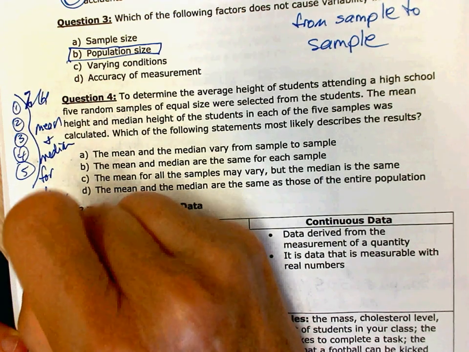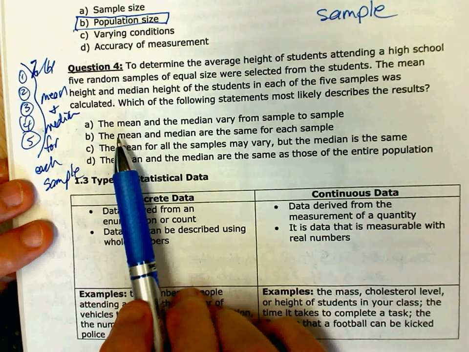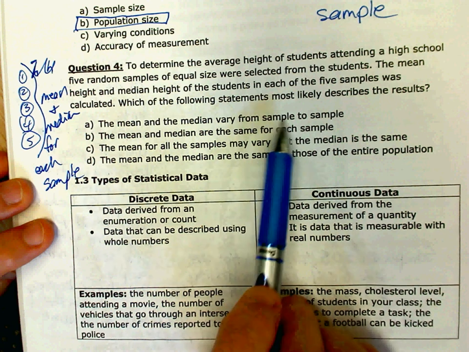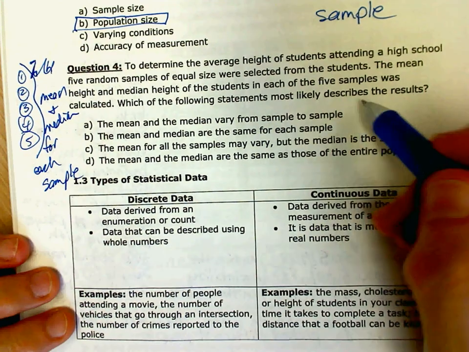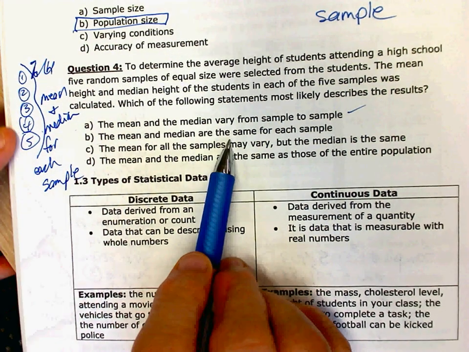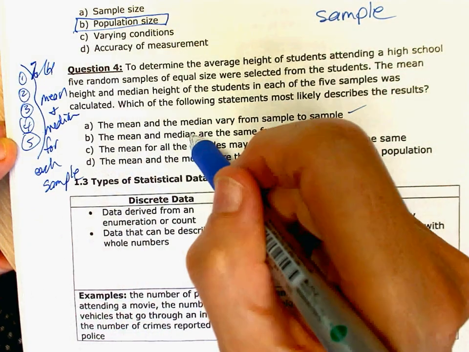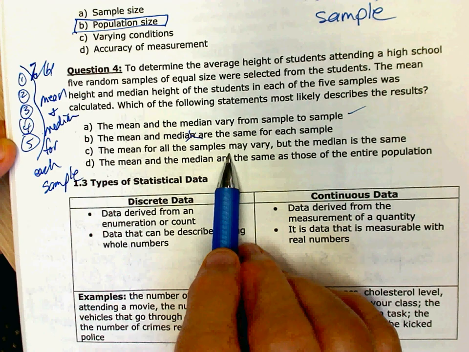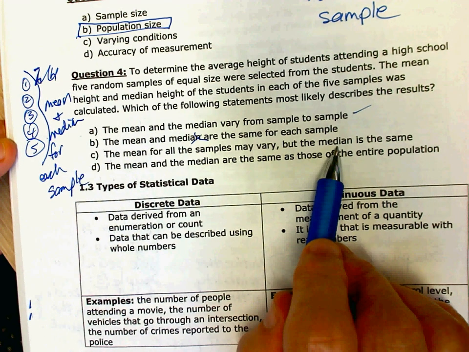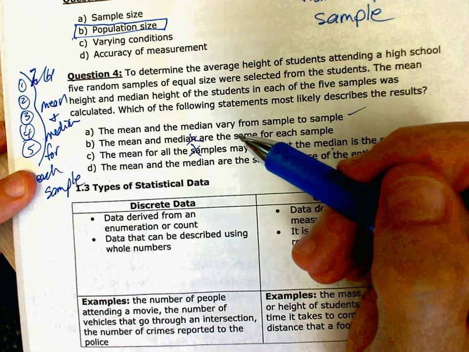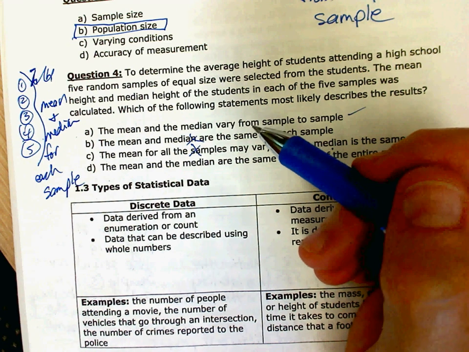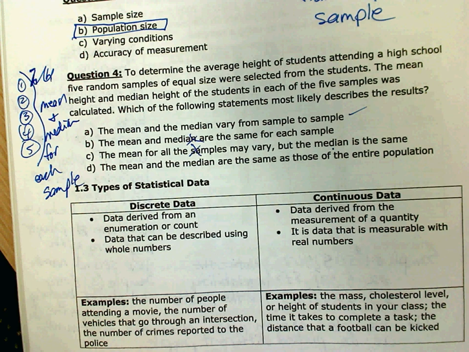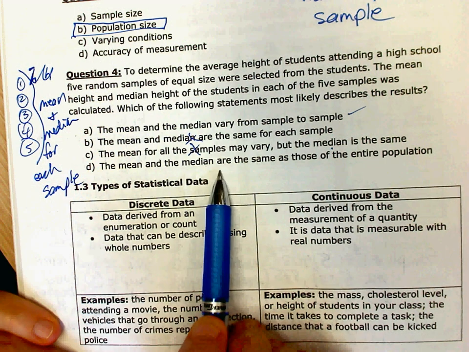The mean and median vary from sample to sample? Does that make sense? That one sounds good. The mean and median would be the same for each? No, absolutely not. The mean for all samples may vary, but the median will stay the same? Do you guys know the difference between mean and median? Mean is you add them up and divide by the number of items. Median is the middle value. 50% are below the median, 50% are above the median. The mean and median are the same as those of the entire population? No. Looks like A is our answer.